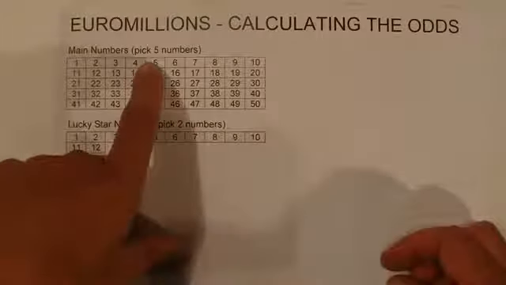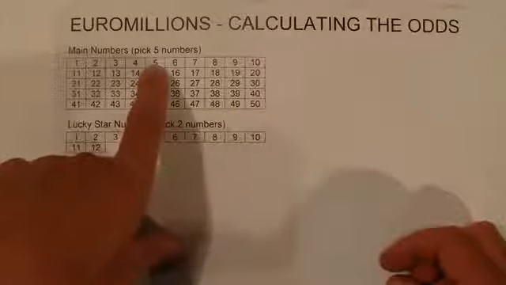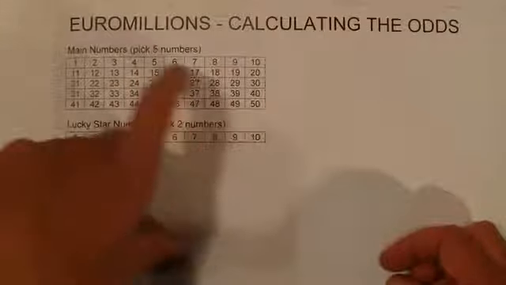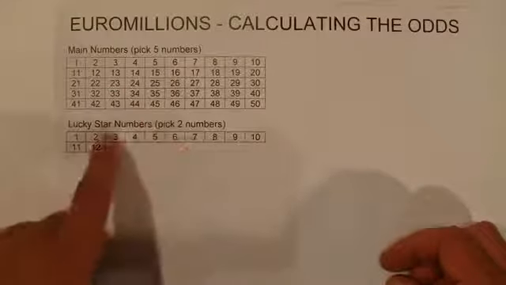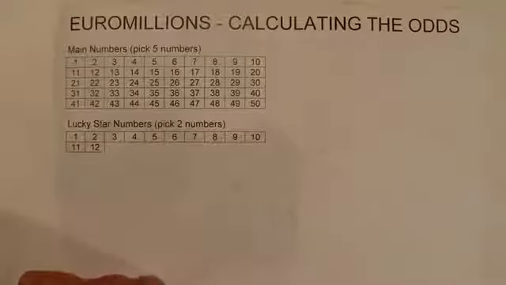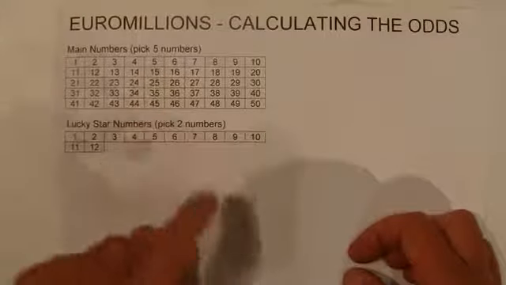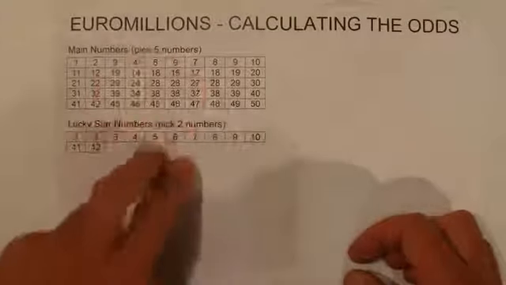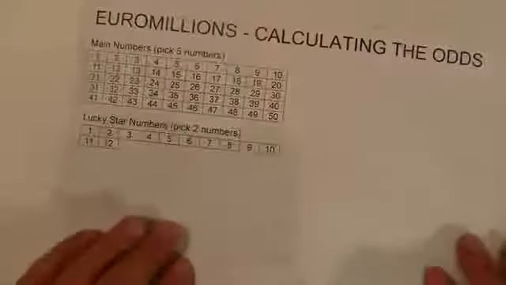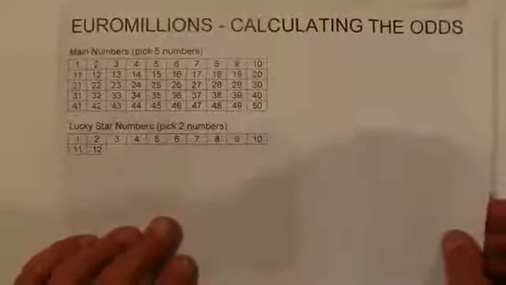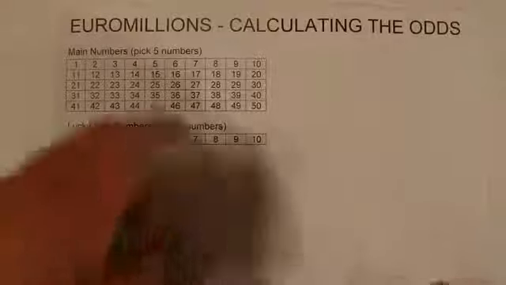The object of the game is you've got 50 numbers and you've got to correctly select 5 out of 50 in the main number section, and then you've also got to select 2 numbers in the lucky star section. If you select the 5 numbers in the top section and 2 numbers in the bottom section, then you win first prize and you win a lot of money. So today I'm going to show you how to calculate the odds of winning Euro Millions, winning the first prize.